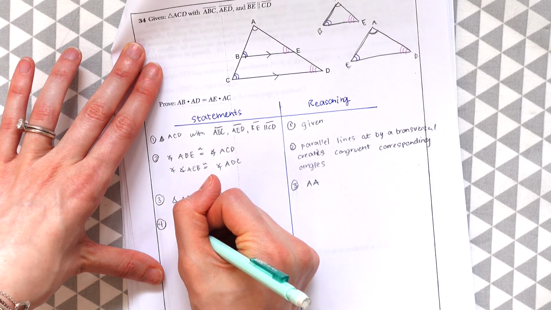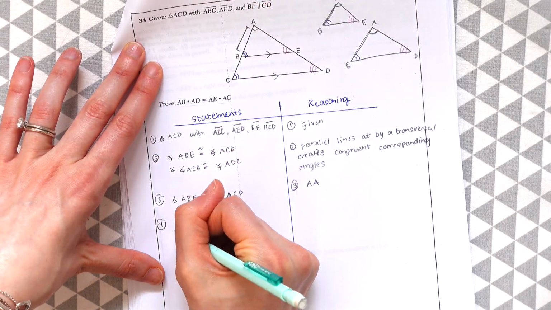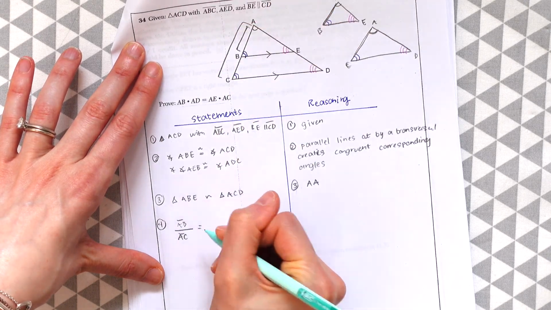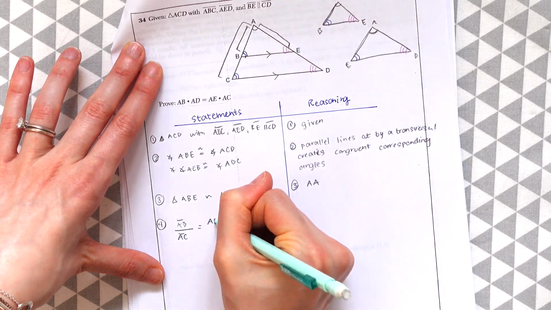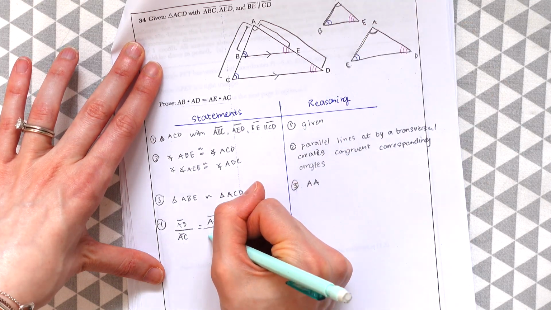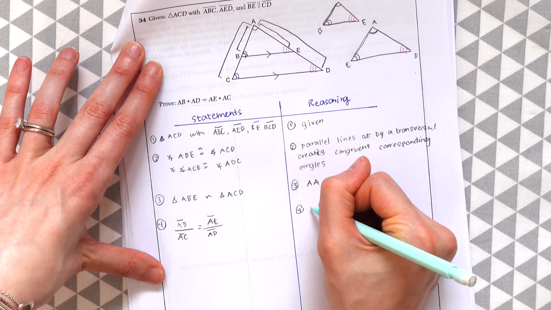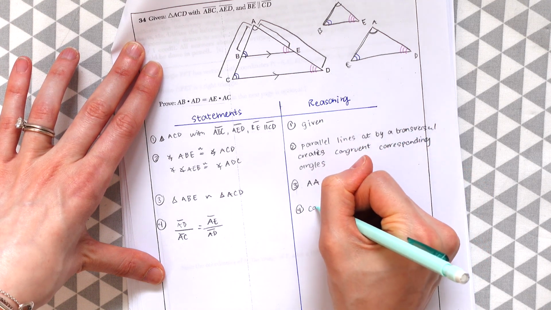So let's say AB, this side here, over AC is equal to AE over AD. And the reasoning for that is corresponding sides of similar triangles are in proportion.